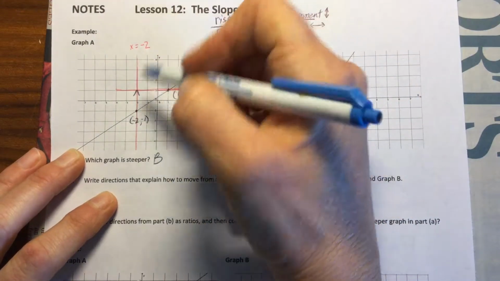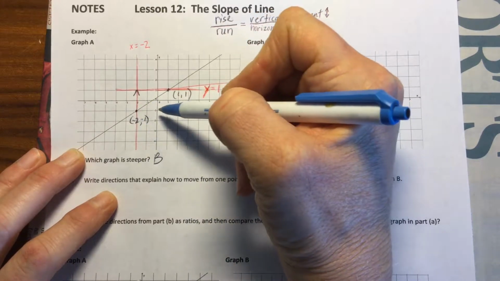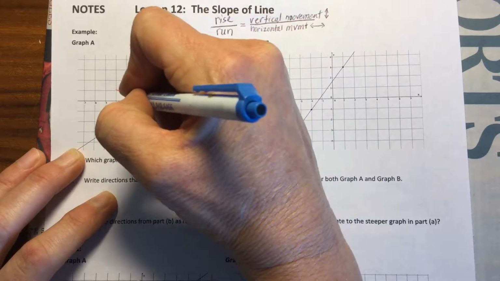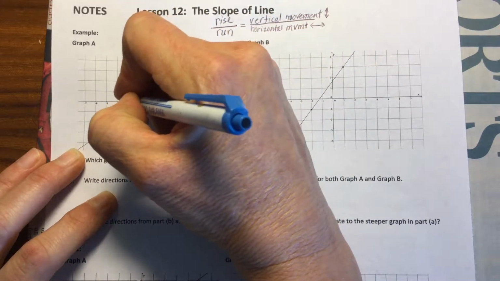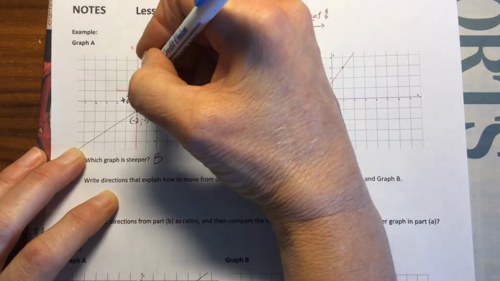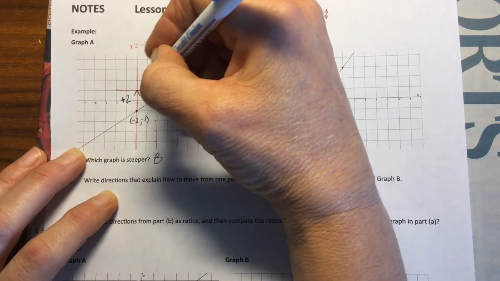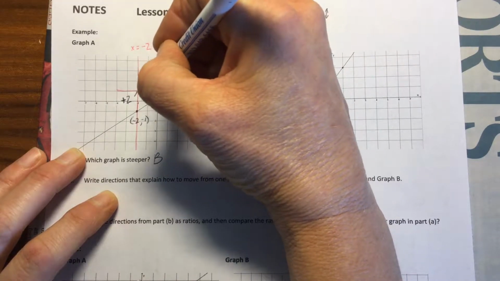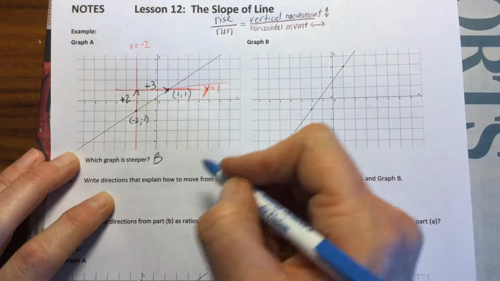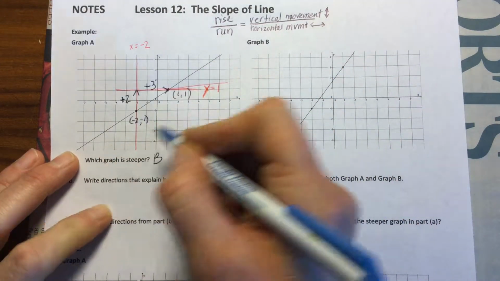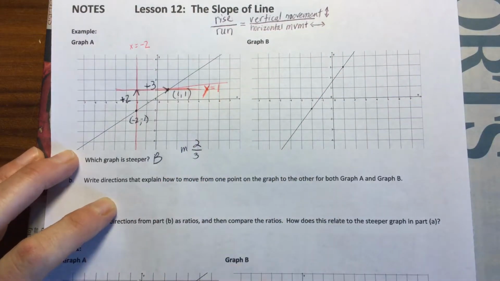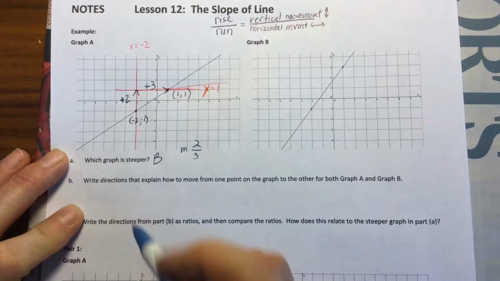All right, so when we go up, we can count the spaces, since the spaces represent 1 unit each. Got to be careful on that though, but it goes up 2 units. So that's going to be, since it's going up, we're going to signify direction with a +2. Then we're going to move right to get to this next point, and if we count those units, it's going to the right, so it's +3. So the slope of A is positive, or the slope of A is +2/3. I'm just going to write that right there for now. And we have to write the directions to explain that.